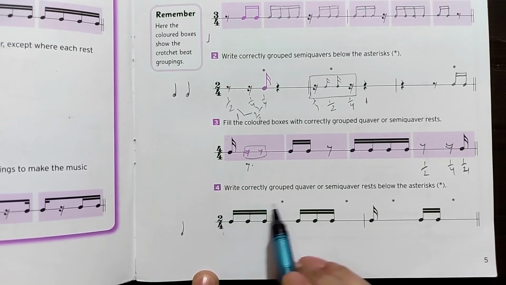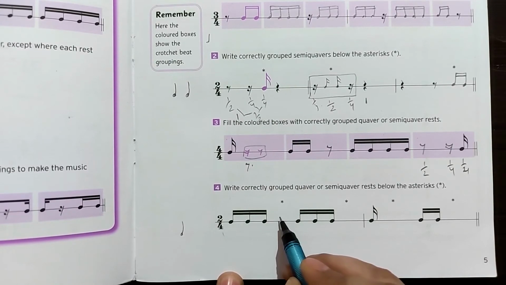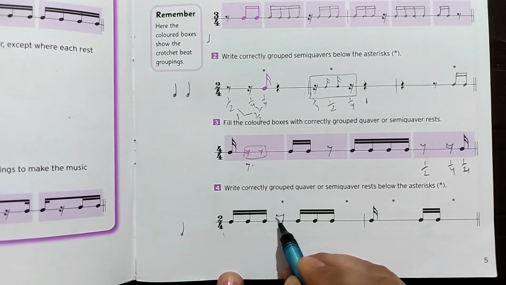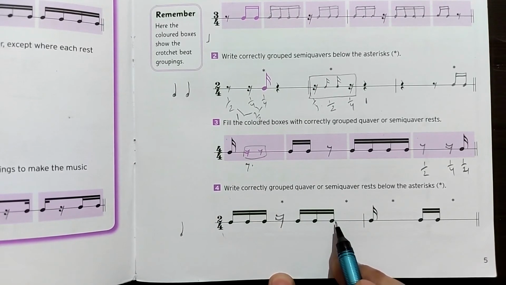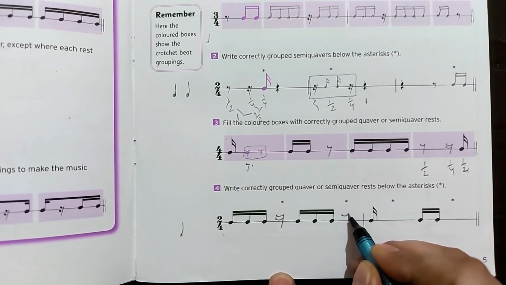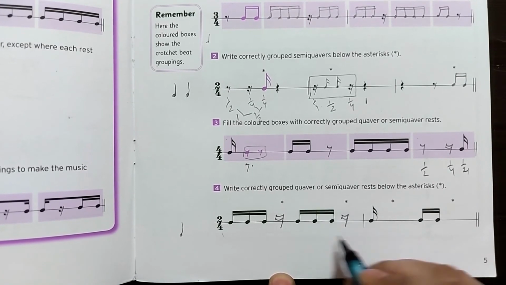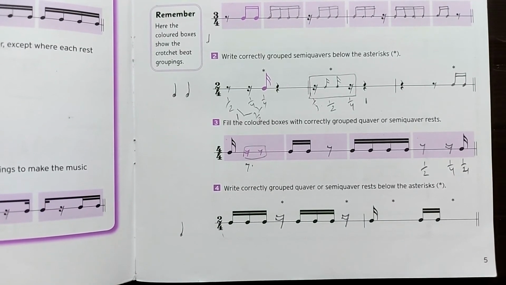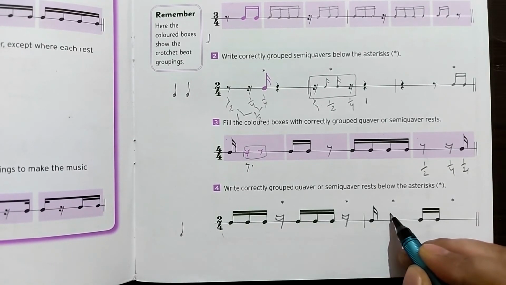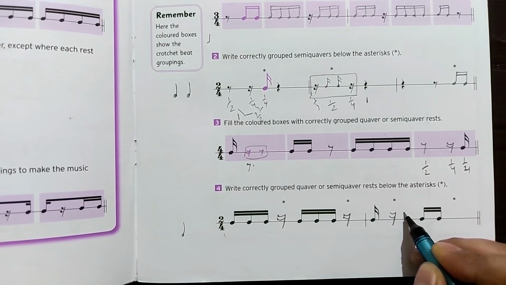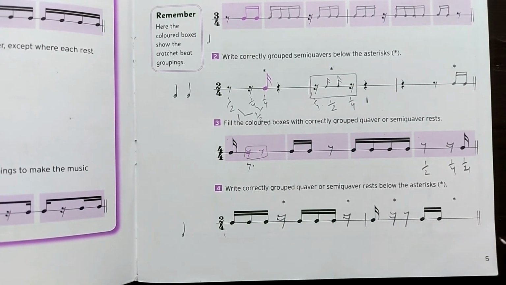To complete this as one crochet, first we need a semi-quaver rest here. Okay, same you can see 1 2 3 semi-quavers, we need 1 more semi-quaver to complete this 1 crochet beat. Now here you can see again this is a semi-quaver. So first to complete this we need a semi-quaver rest, then we need a quaver rest. Okay, and then this completes our one crochet value.